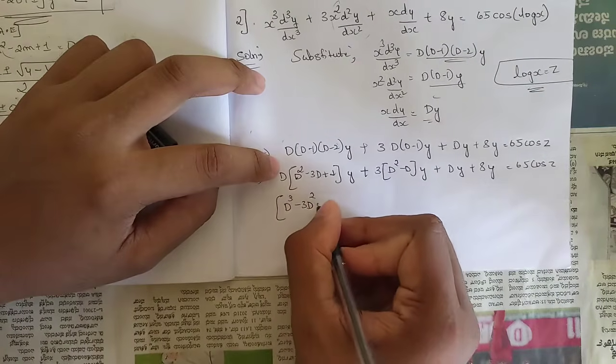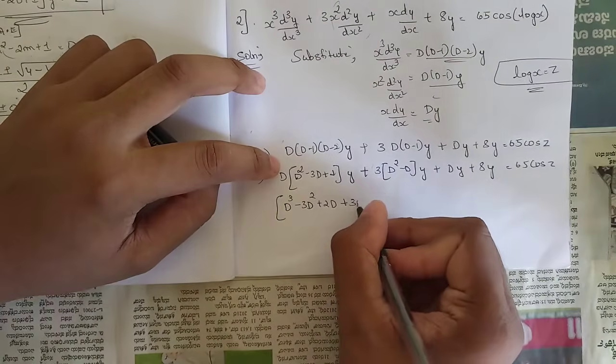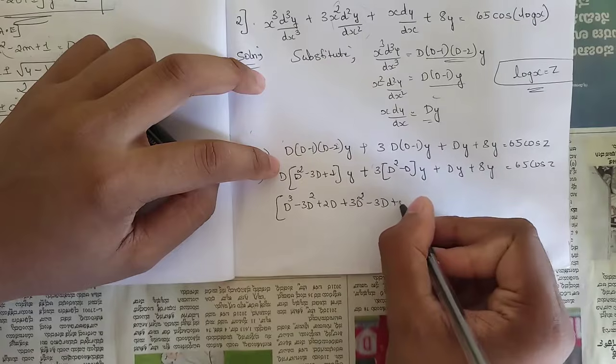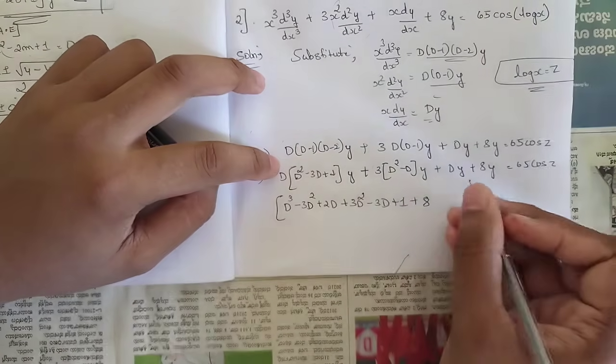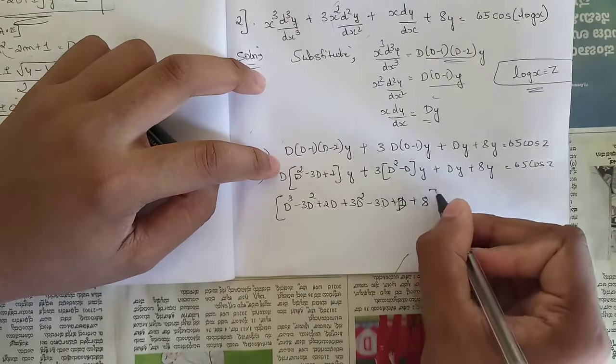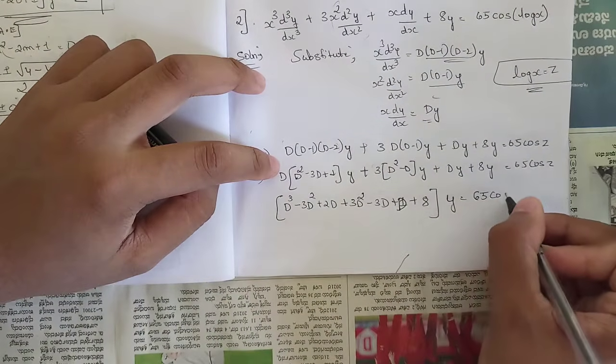So again multiply all these terms: multiply D to this term, D cube minus 3D square plus 2D, and multiply here again plus 3D square minus 3D plus D plus 8, into y is equal to 65 cos z.